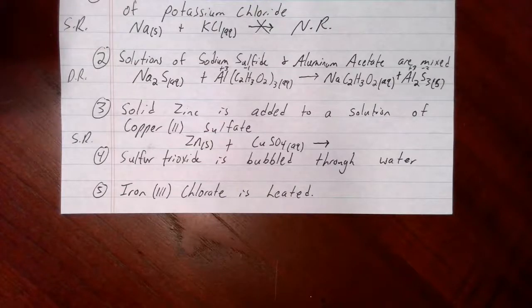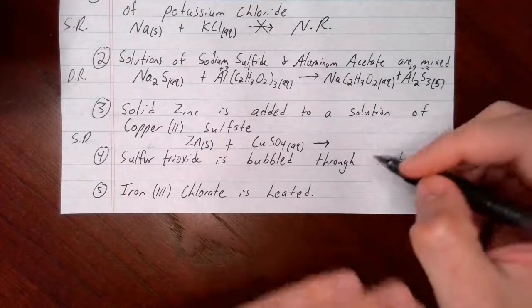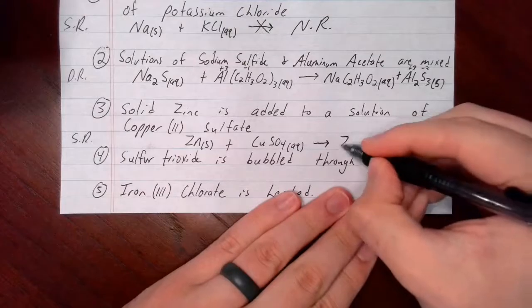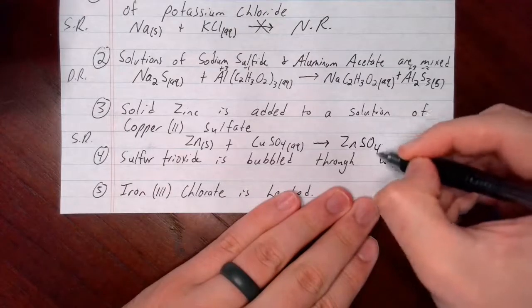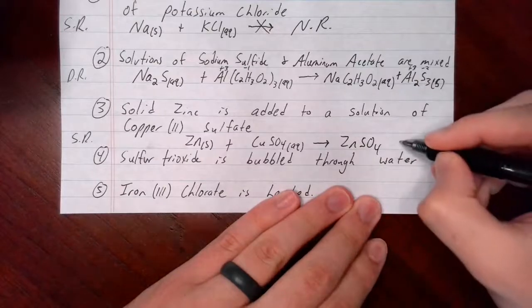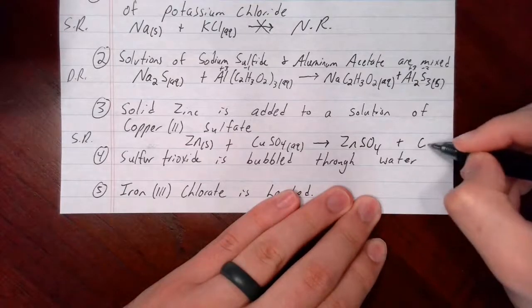So we check our table. Is zinc more reactive than copper? Yes. So we see that zinc is reactive enough to replace the copper. What's the charge of zinc? It's a transition metal, right? Well, actually, remember that zinc does not have a variable charge. Zinc is always +2 when it forms a cation. So I have zinc sulfate, so +2 -2, so I'm in good shape there, plus copper.